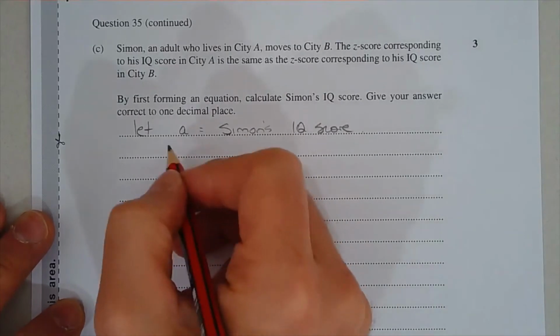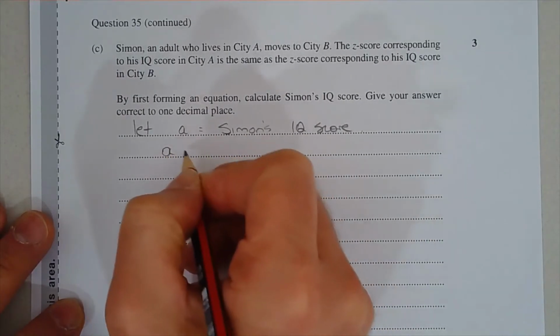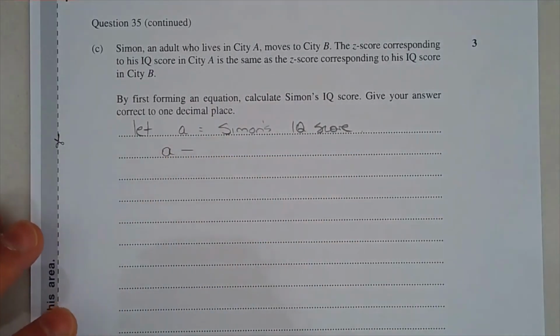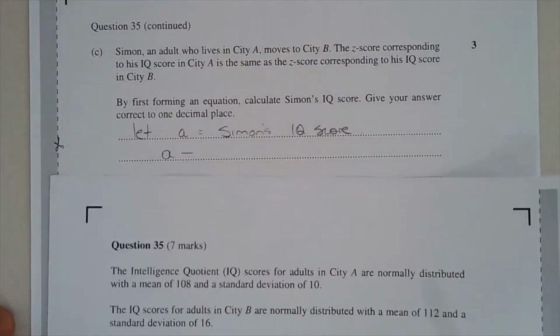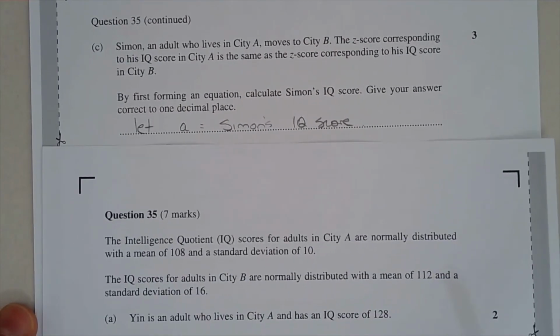So the way we're going to do this is we're going to say A minus the average for City A. You may have to go back to this, it's on a previous page.